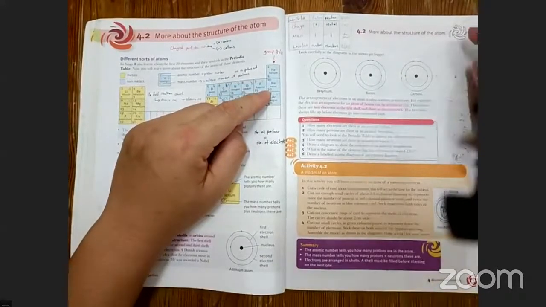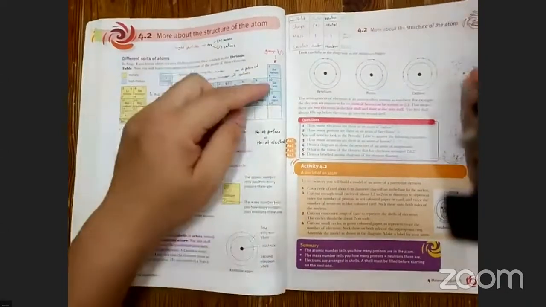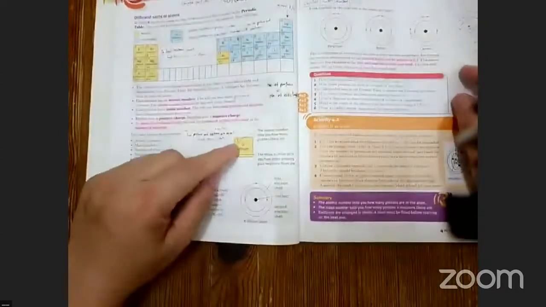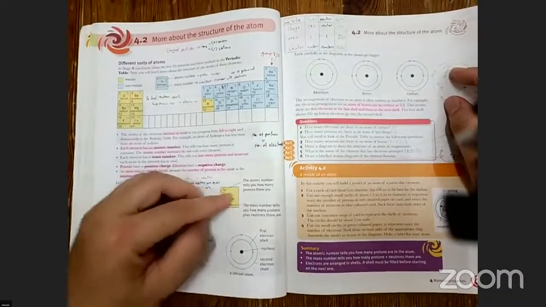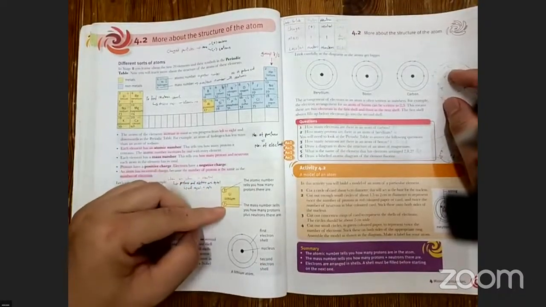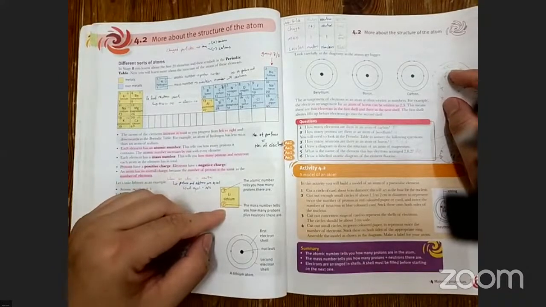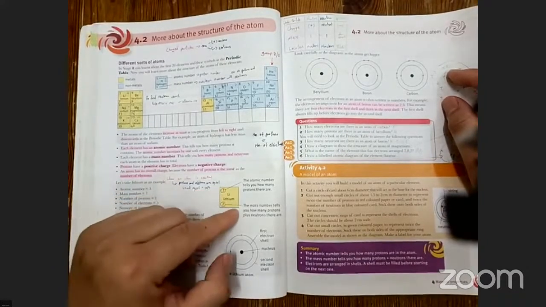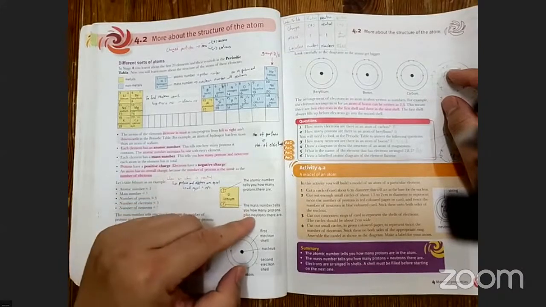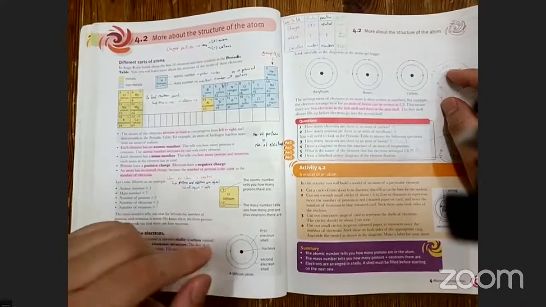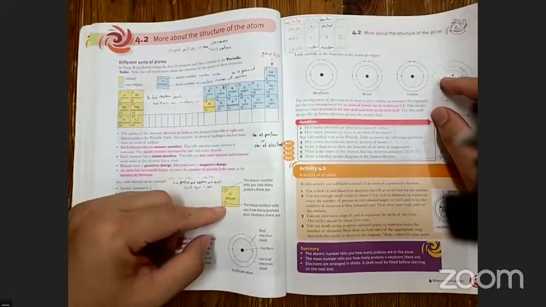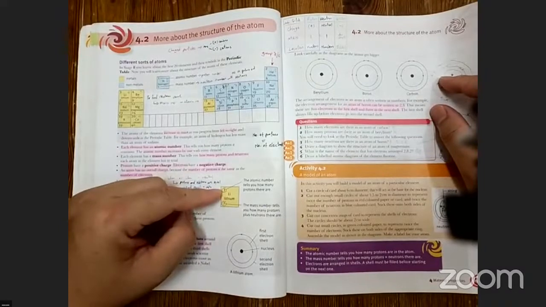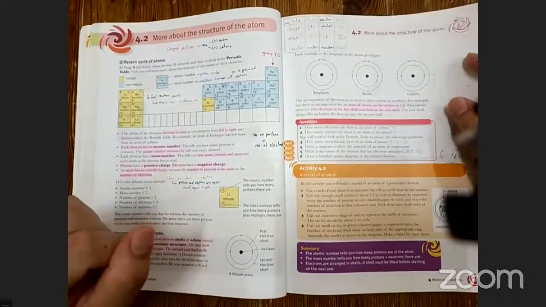So for example, I take this one, 3 and 7 for lithium. We know that 3 is the atomic number or proton number, which tells you how many protons, and the 7 is the mass, which is the total of the protons and neutrons. 7 minus 3 leaves 4, so there are 4 neutrons there. So you can always subtract the proton number from the mass number, or nucleon number, to get the number of neutrons.